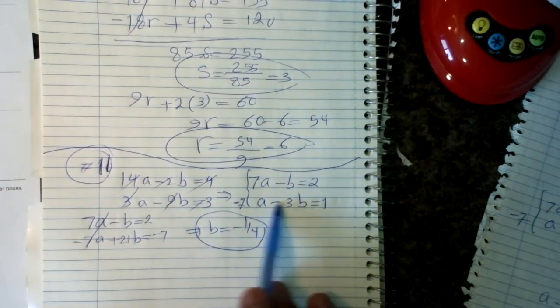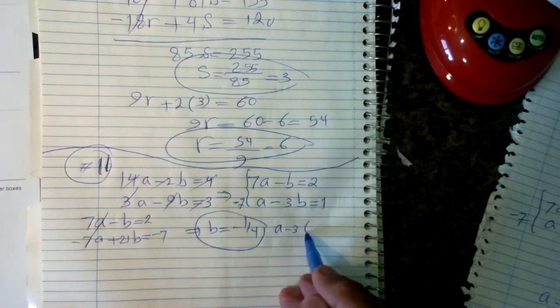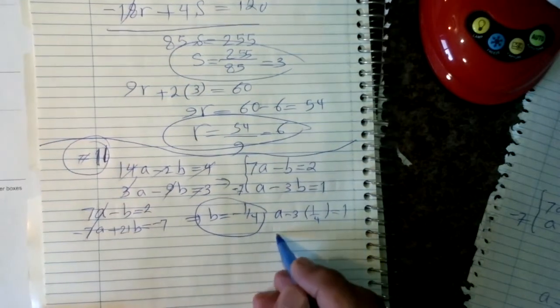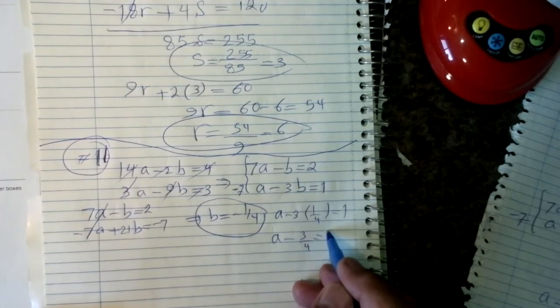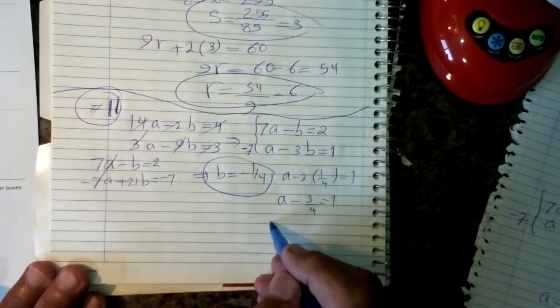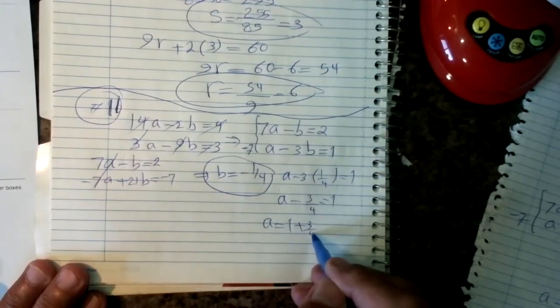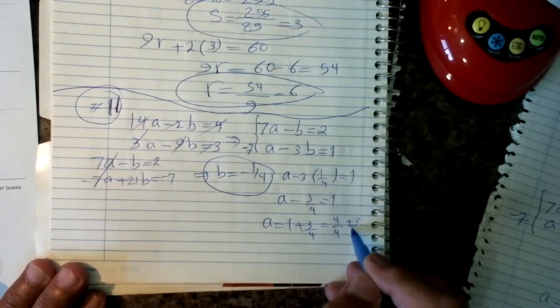So here, a minus 3b, I put a minus 3 times 1/4 equal to 1. So it would be a minus 3/4 is 1, or a is 1 plus 3/4, or 4/4 plus 3/4.